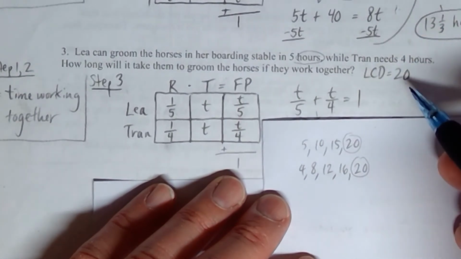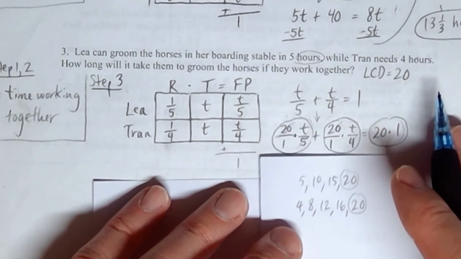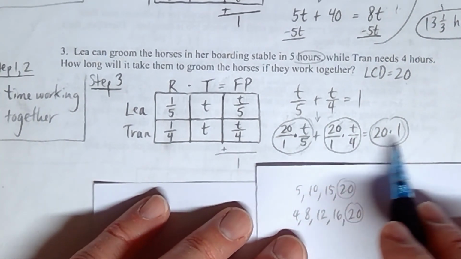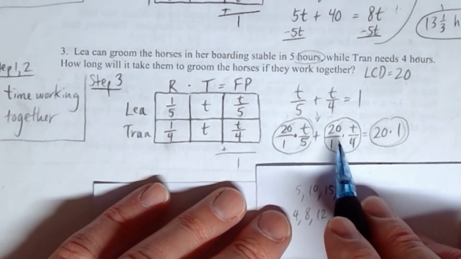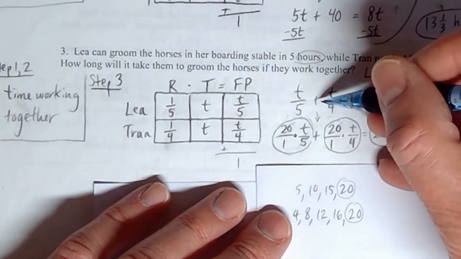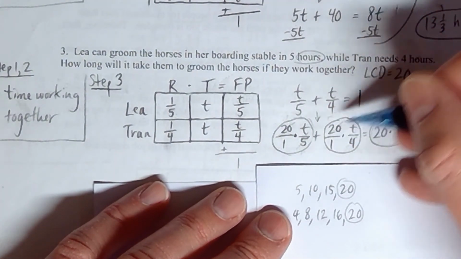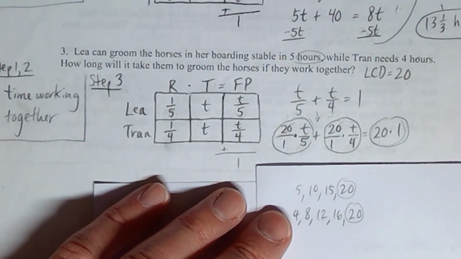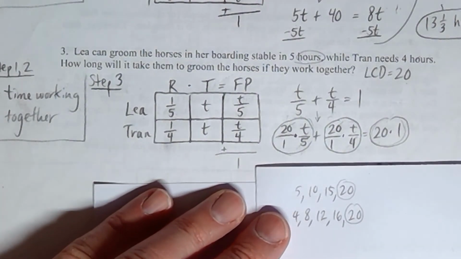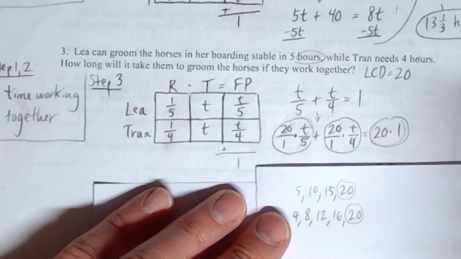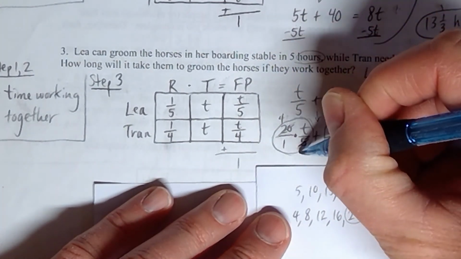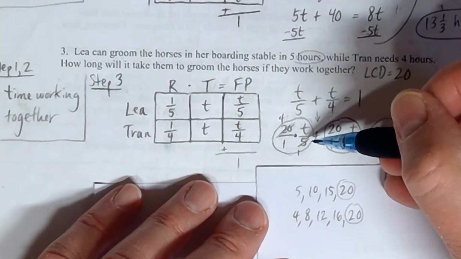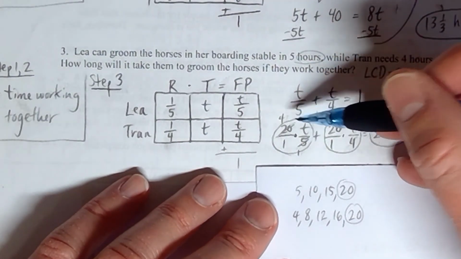So you can see that 20 is the LCD. We then multiply both sides of the equation by 20 in the same way we did the previous two problems, where you multiply the 20 by each of these two fractions, bringing down the plus in between here. The 1 gets multiplied by the 20. And then we figure out what these three circles are equal to. 20 and 5 cancel to become 4 and 1. Divide them both by 5, and that's why it's 4 and 1. 4 times t.